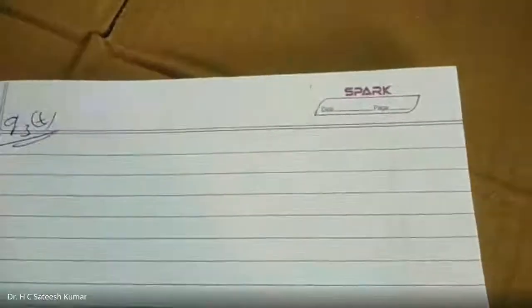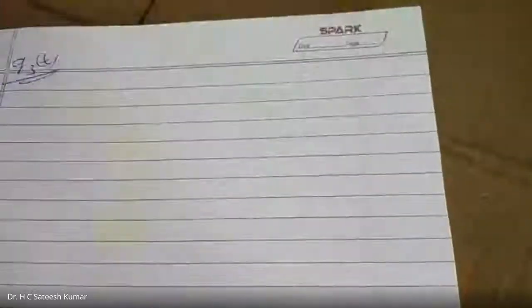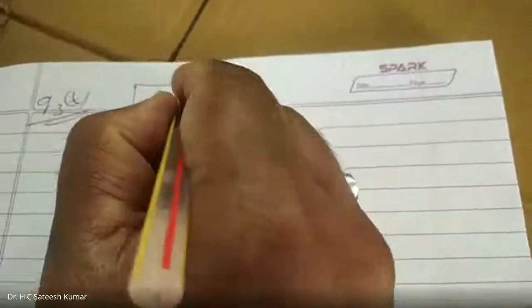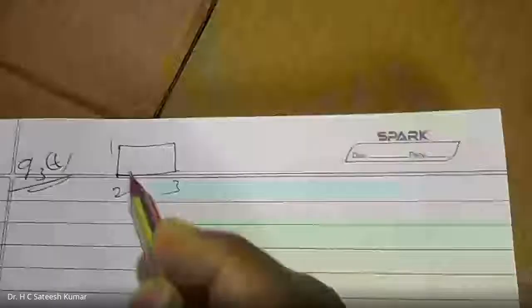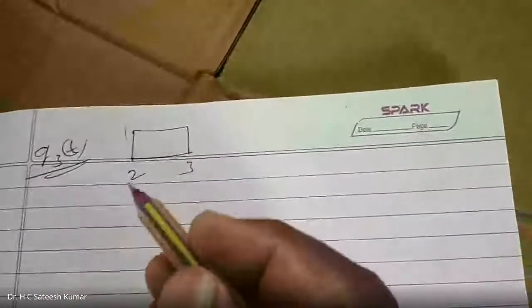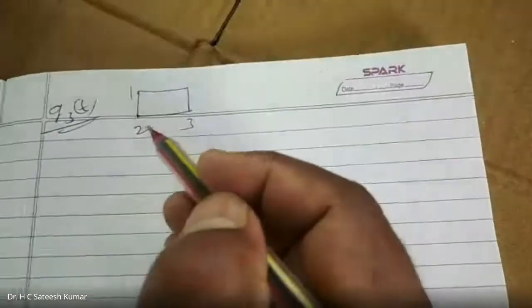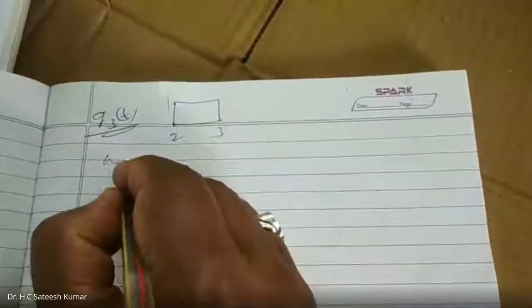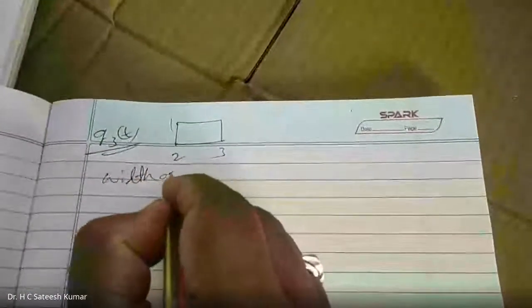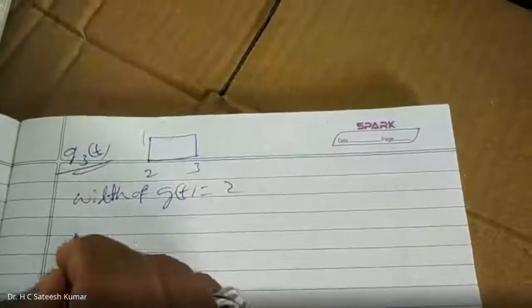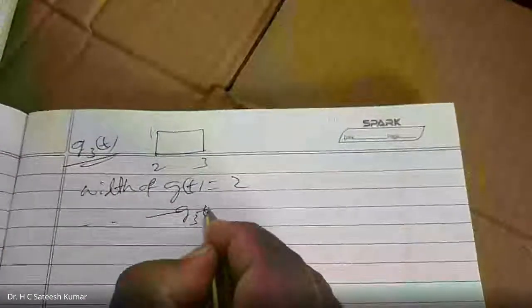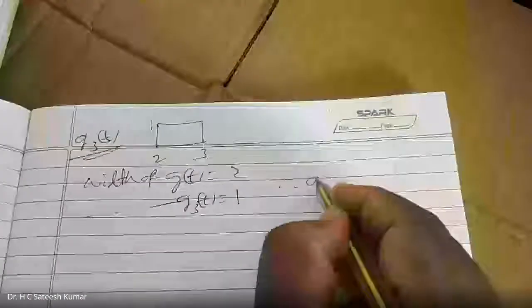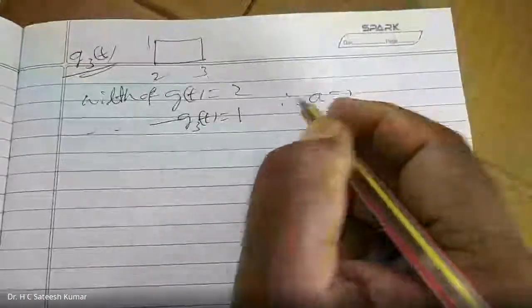Next, G3 of t. G3 of t is ranging from where to where? 2 to 3. Okay, right. So now this can be represented as what? 2 to 3. Width of G of t is 2. Width of G3 of t, 2 to 3, is 1. Therefore, A is equal to 2 by 1, which is 2.